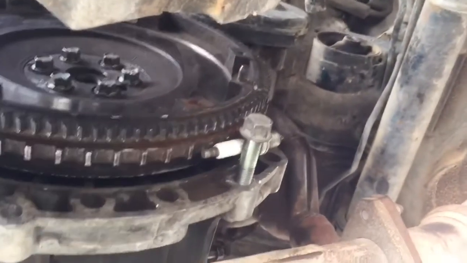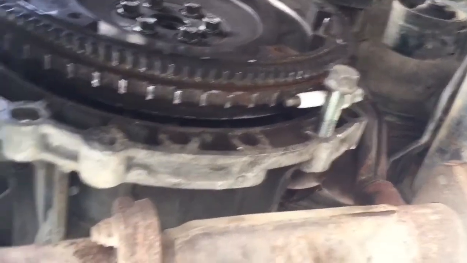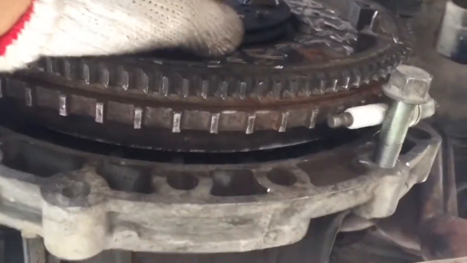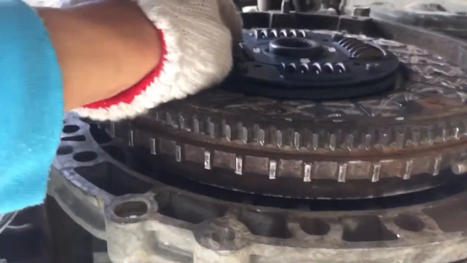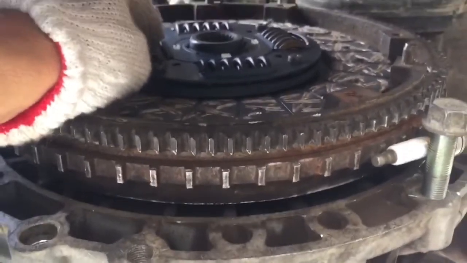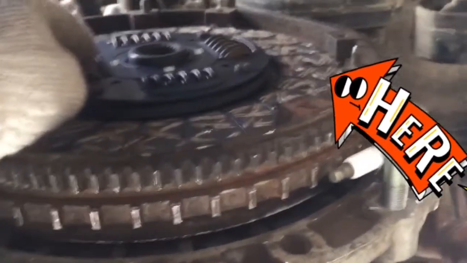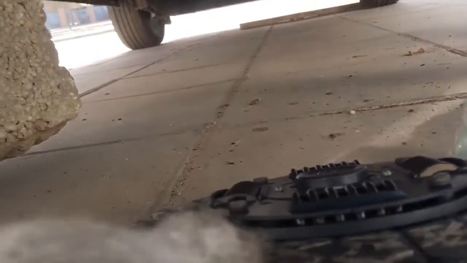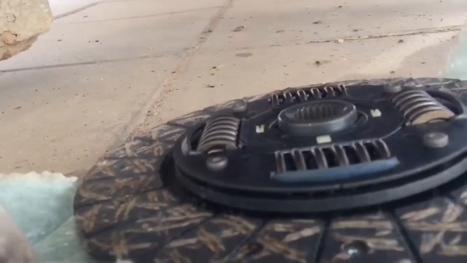Kaya, ang harap po nito ay pag ganito. Yan po, mga ka-auto. Okay po. Salamat po. Dyan may umbok siya. Sa kabila may umbok.